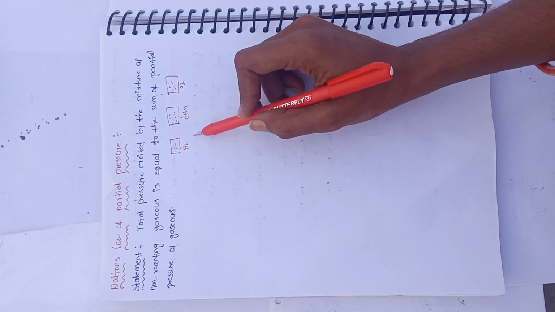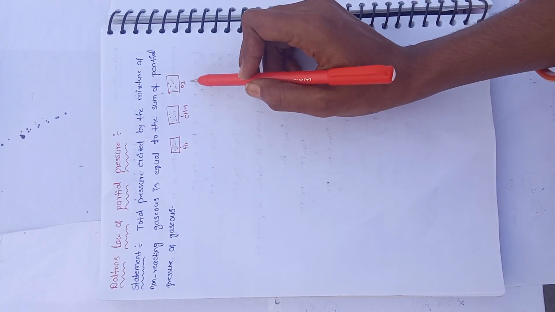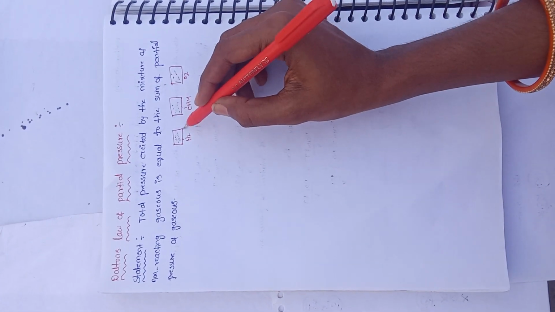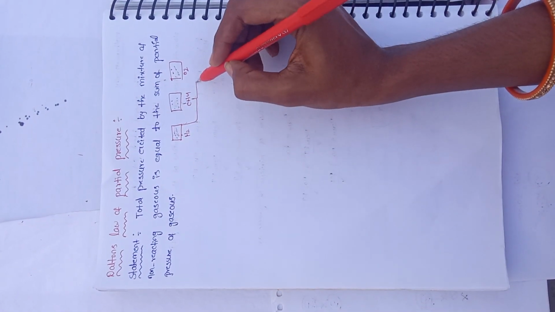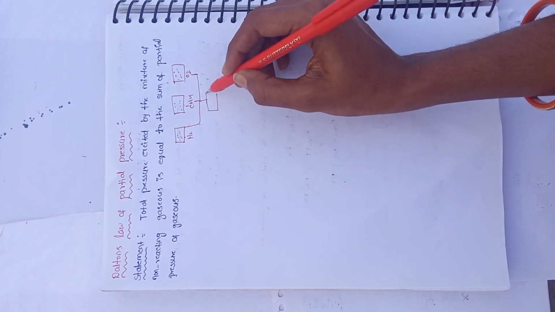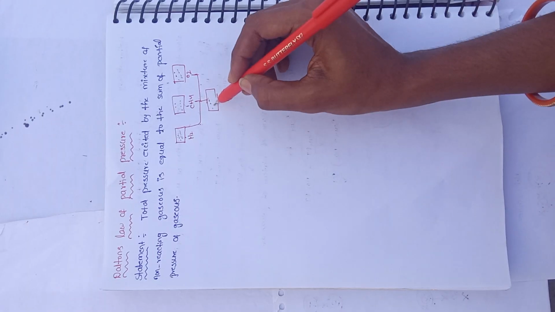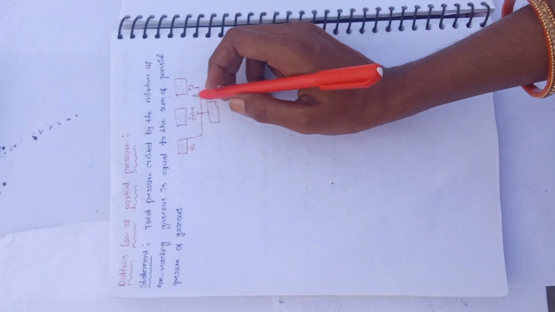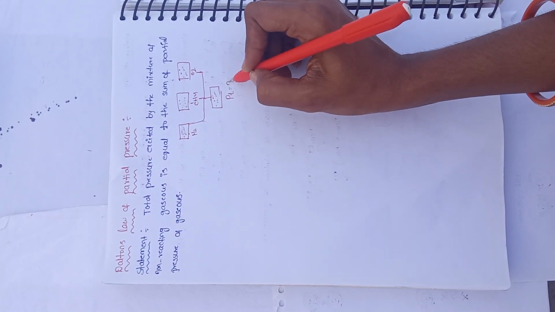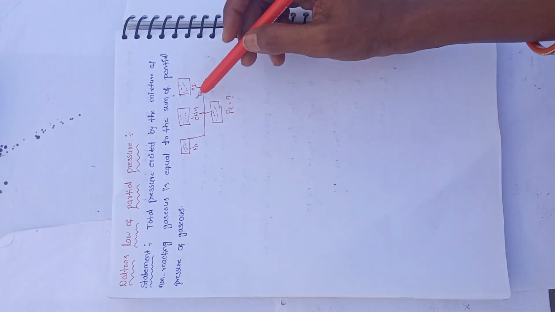So this is the H2 gas, this is the CH4 gas, and this is the O2 gas. These three gases are intermixing and another gas mixture is formed, and you want to find out the total pressure.